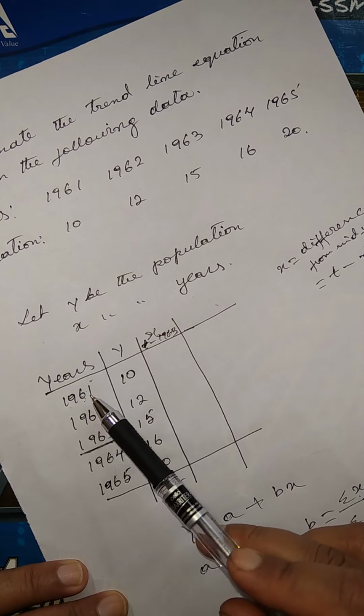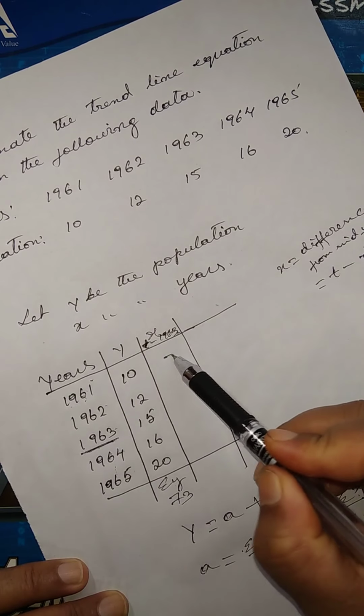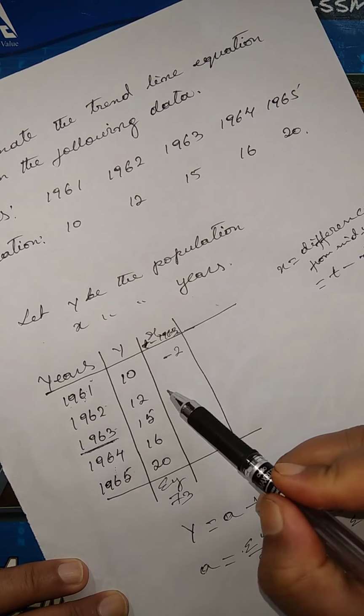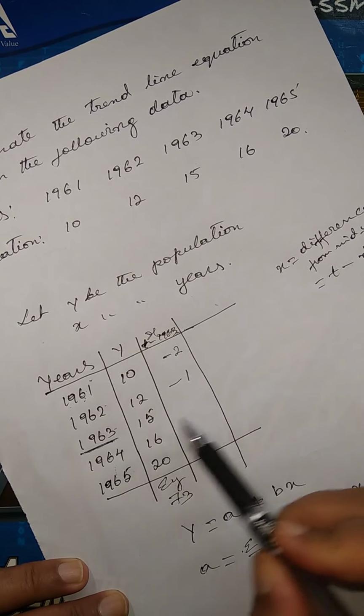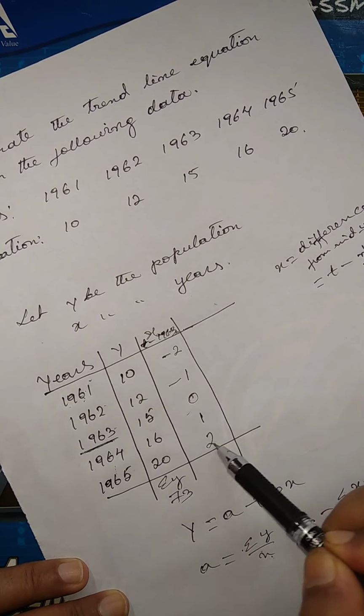So 1961 minus 1963 is minus 2, 1962 minus 1963 is minus 1, then this is 0, this is 1, and this is 2.